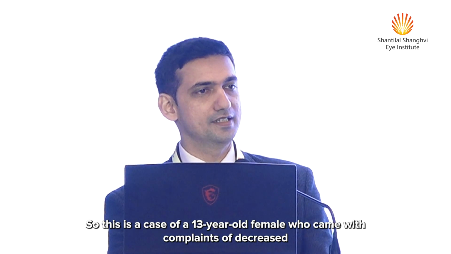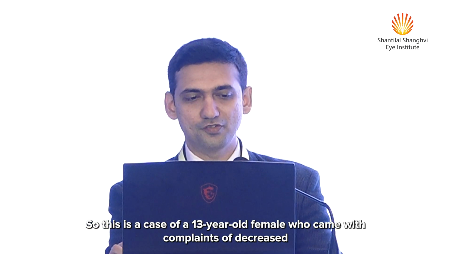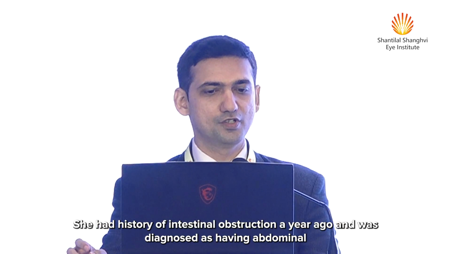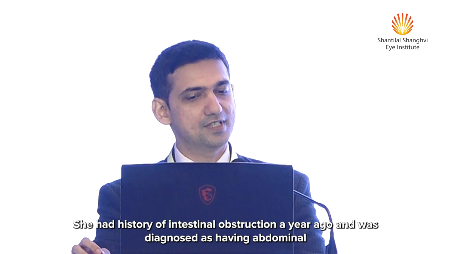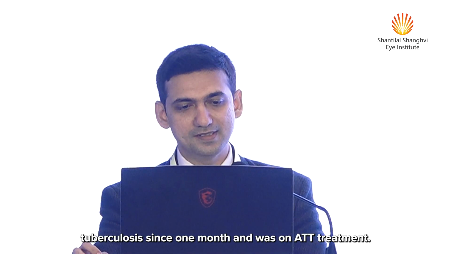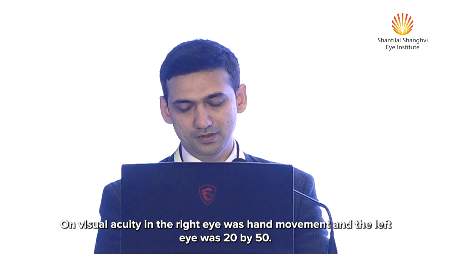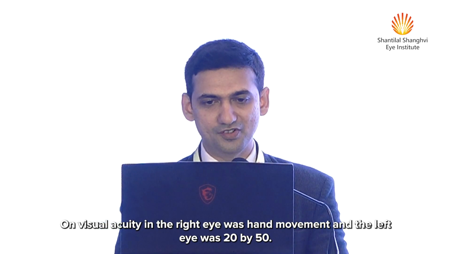This is a case of a 13-year-old female who came with complaints of decreased right eye visual acuity since almost a month. She had a history of intestinal obstruction a year ago and was diagnosed as having abdominal tuberculosis and had been on ATT for 1 month. Visual acuity in the right eye was hand movement and in the left eye was 20/50.